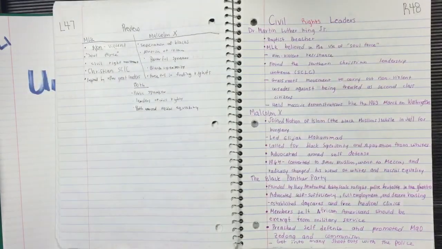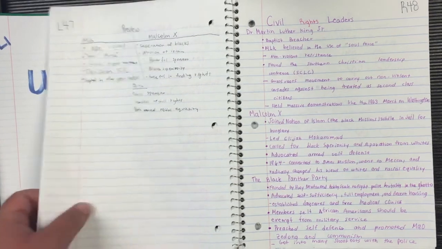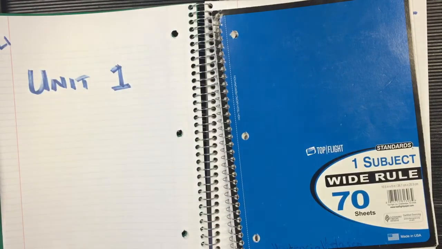So that's the idea here with the interactive notebook. It's very important, part of your grade, it counts for a major grade, and it's my way of giving you credit and rewarding you for participating and for working in my classroom.